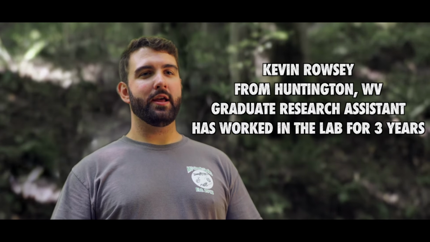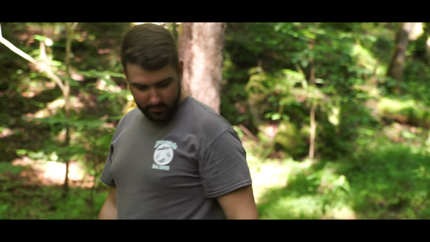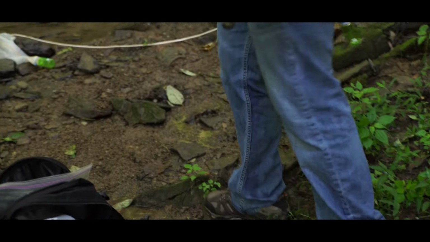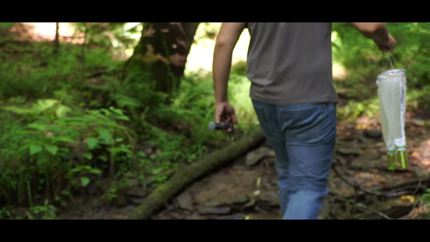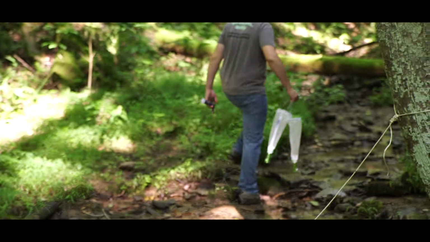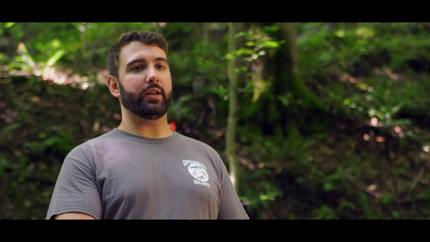My name is Kevin Rousey, and I'm a graduate research assistant at Marshall University. And what we're doing at this site is we're looking at the effect of disturbance on a headwater stream. So a disturbance is anything that happens within a watershed. It could be logging, it could be mining, it could be housing development, anything that happens within a watershed. We're looking at what the area is like.